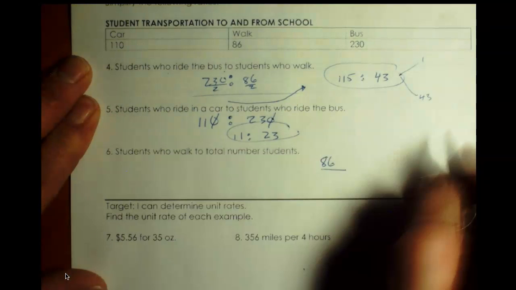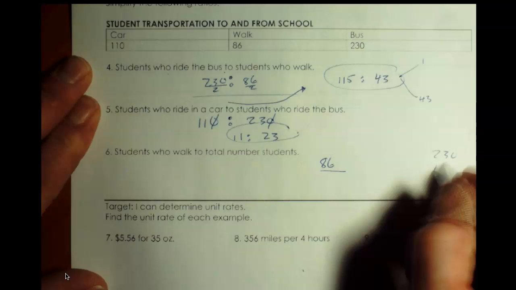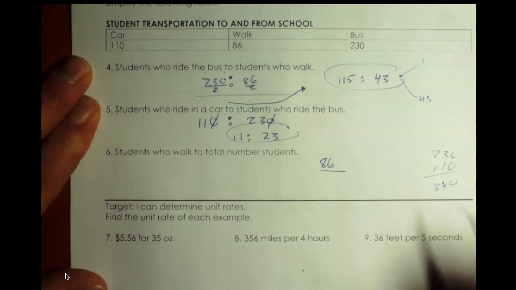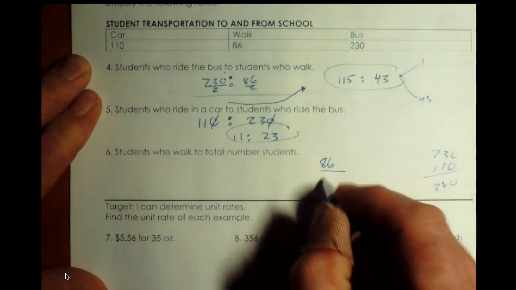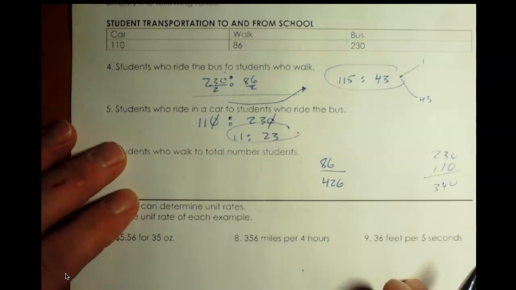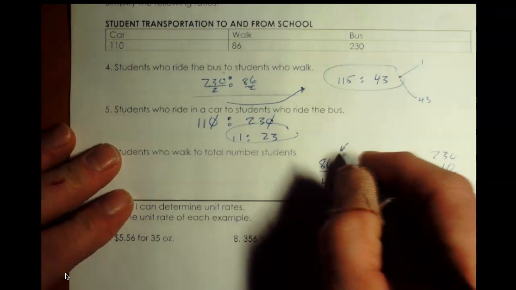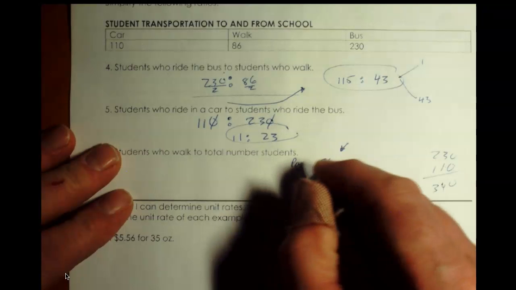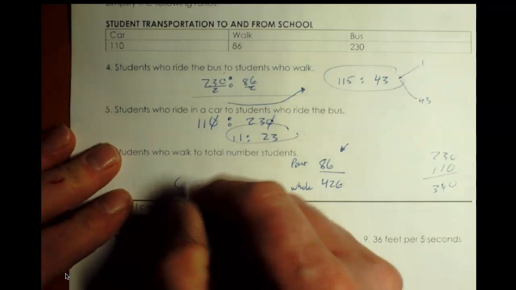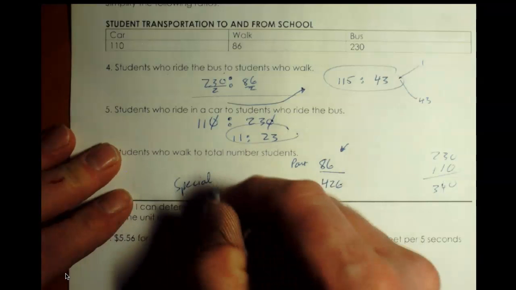Let me just think about that. 230 and 110, that's 340 plus 86, yep, 426. Just want to double check my math. Yeah, that's 426. And again, this is that special case ratio, the part to whole ratio. Special case, I'm going to write down here, special case ratio.